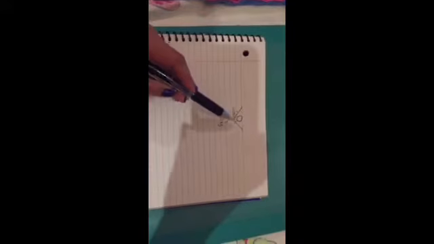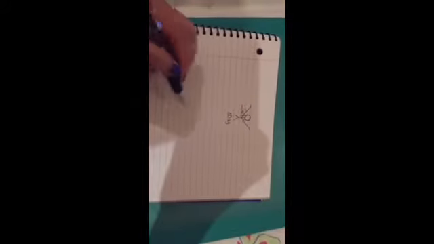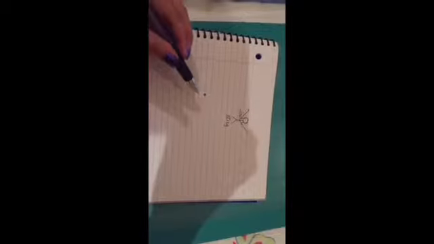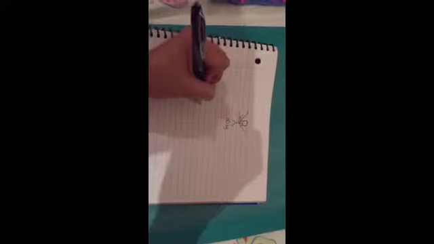So in my problem, this girl's holding on to monkey bars, and in this problem, I'm going to find the total tension in each of her arms. So I'm going to start off by drawing a free body diagram, and she is going to be represented as this dot. And so I'm first going to start off by drawing the force of gravity, which is going to be going in a downward direction, and I'm going to label this as Fg.